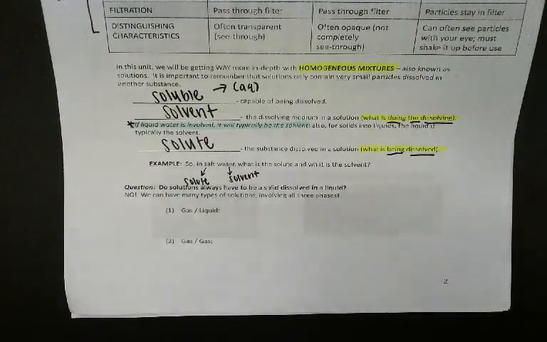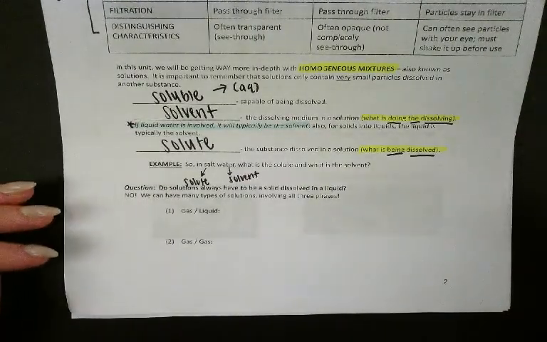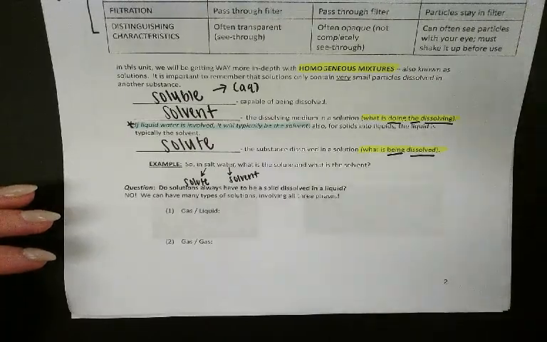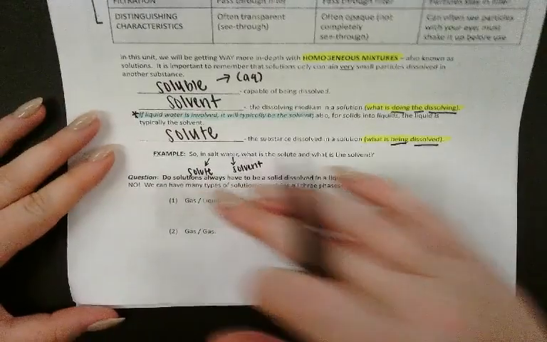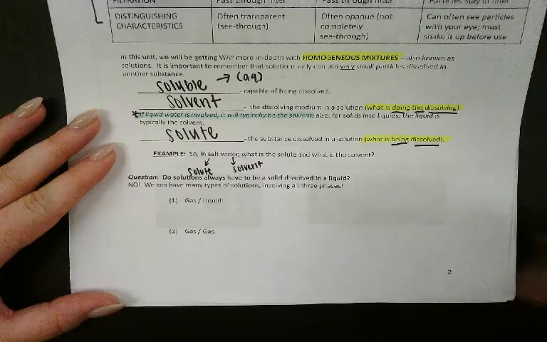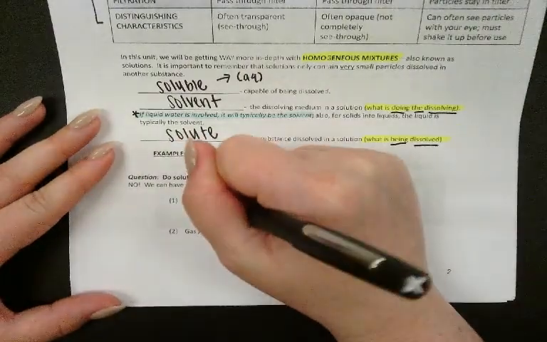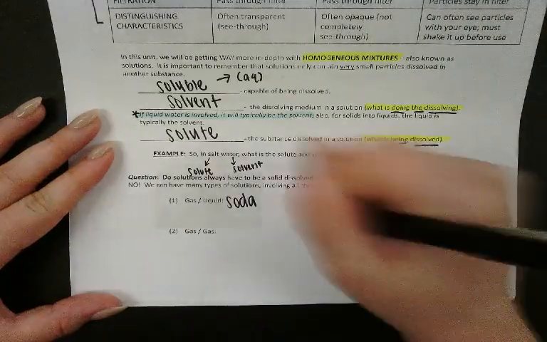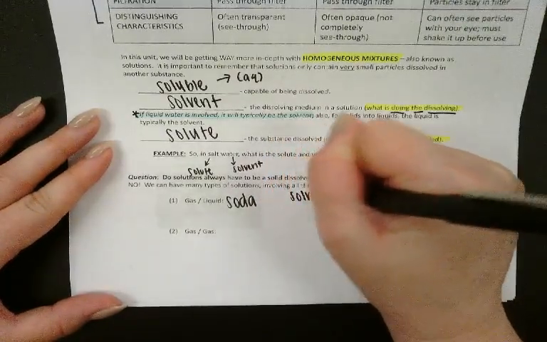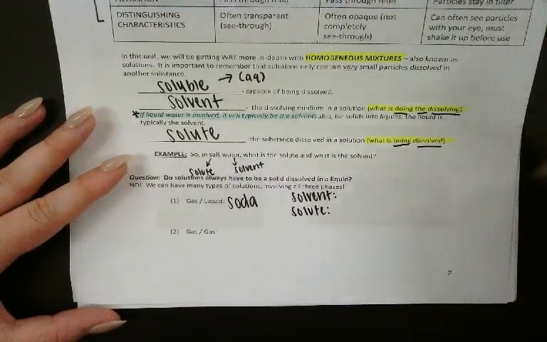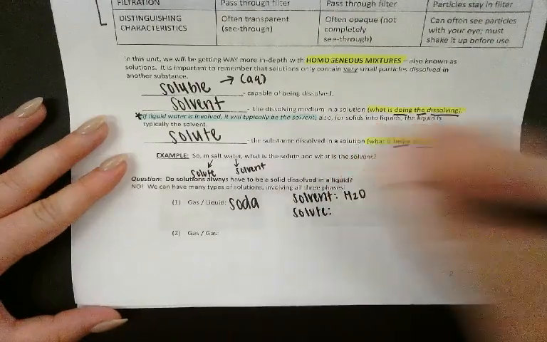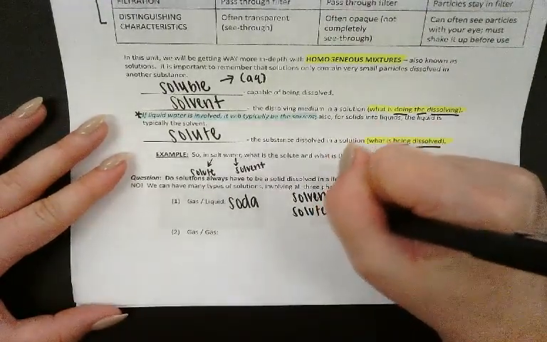Now, it's okay to sometimes think that solutions always have to be a solid dissolved in a liquid, but actually that is not the case. We can have many types of solutions that involve all three phases. I'm going to go through some that you might not be familiar with. We can have a gas-liquid solution, and a really common one is soda. In soda, we can break that down into our solvent and our solute. Our solvent is actually water, and our solute is CO2.